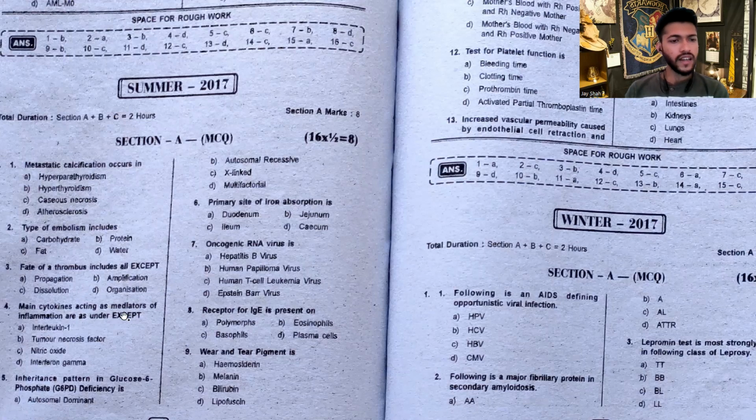Main cytokines acting as mediators of inflammation are all except: interleukin 1, TNF alpha, yes, nitric oxide, interferon gamma. Basically all of them are mediators of inflammation. Nitric oxide is generally used in anti-inflammation. It's not pro-inflammatory, it's an anti-inflammatory mediator. So the answer is nitric oxide.